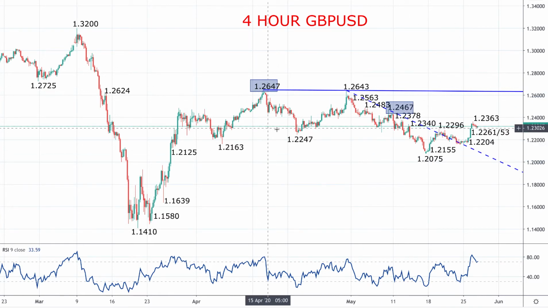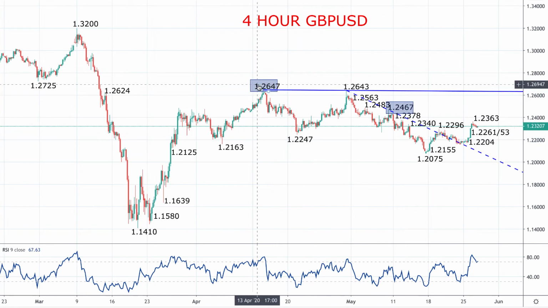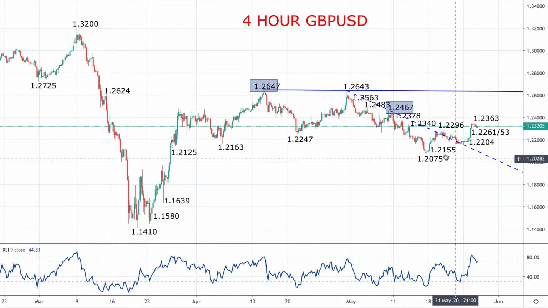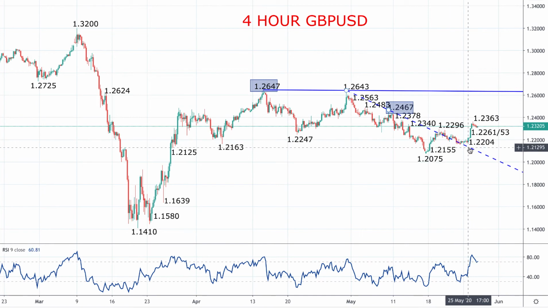And a double top pattern was established up here on the breakdown through 122.47, with these dual peaks at 126.47 and 126.43. So the outlook overall is negative. We did see a slight rebound last week, but then the market rolled back lower. But the past 24 hours have seen a surge higher.